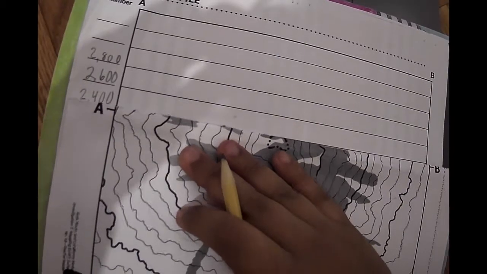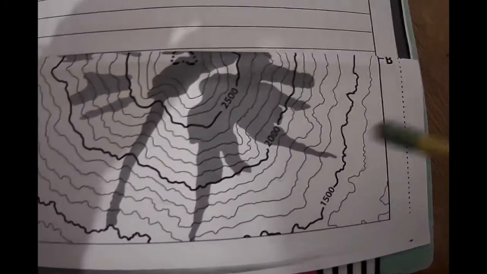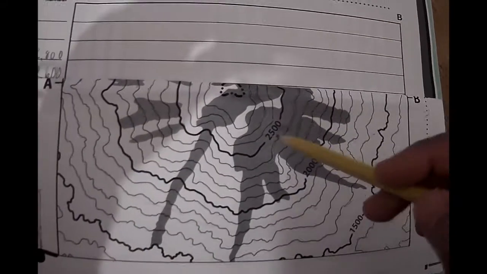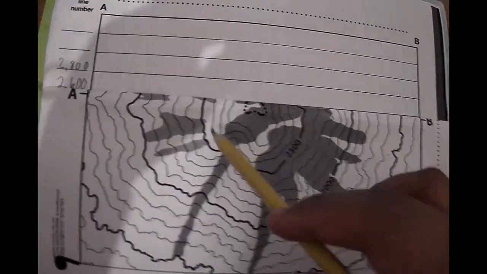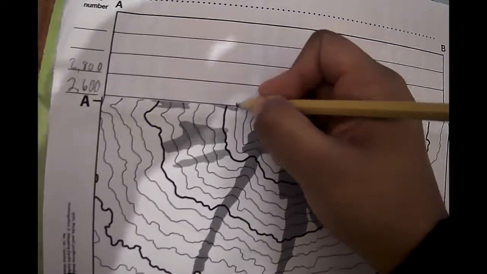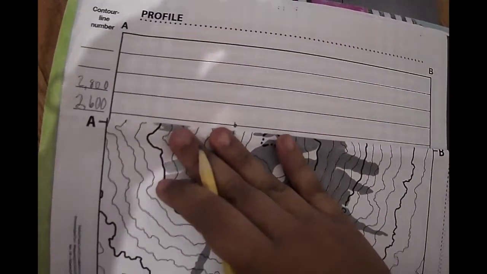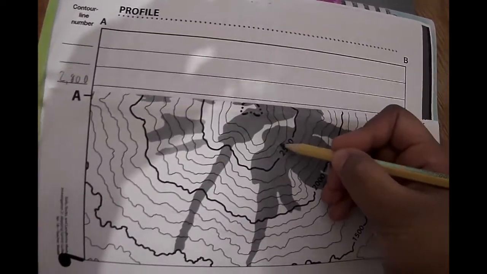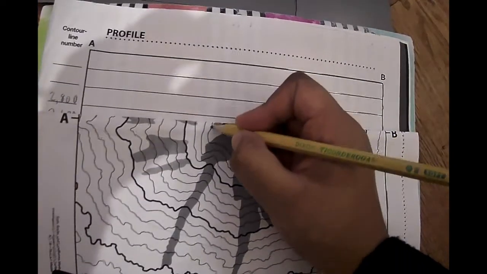We're gonna go up to our next elevation, which is 2,600. We see on our map that the next bold line says 2,500. We're gonna go up 100 feet to the 2,600 line. We're gonna draw a dot there. Good. Let's move up to 2,800. This is 2,600, 2,700, 2,800 is this one right here.